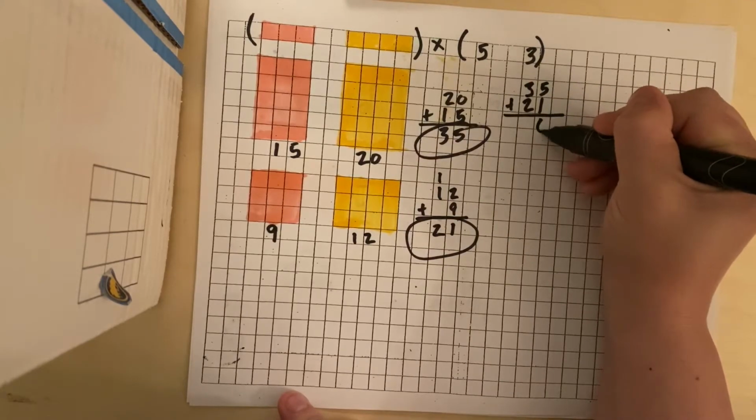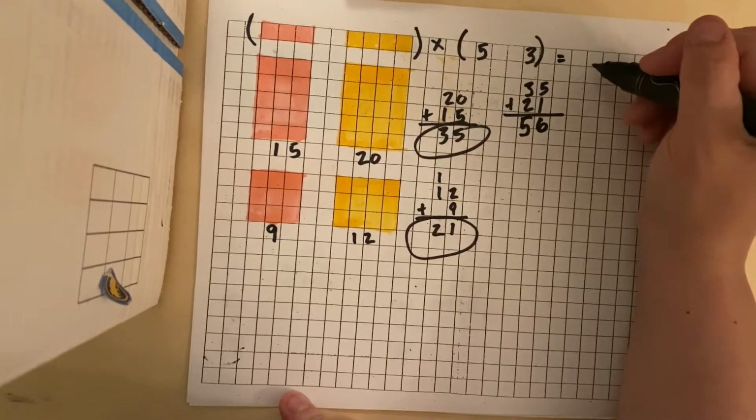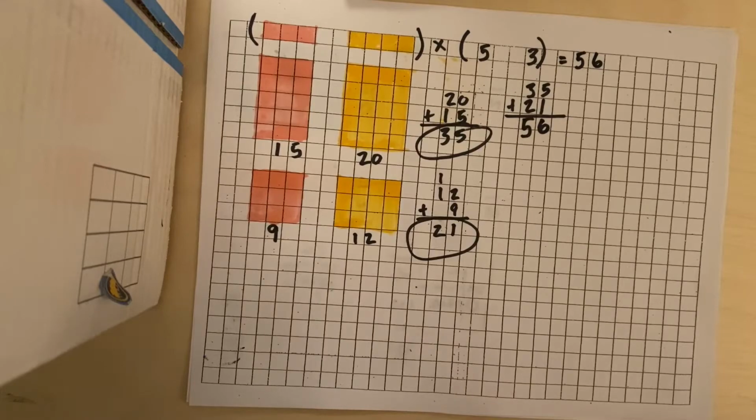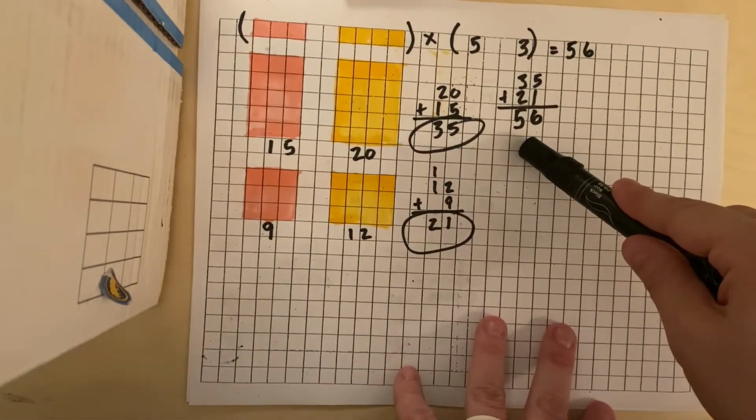5 plus 1 is 6. 3 plus 2 is 5. So 3 and 4 times 5 and 3 equals 56. So we're essentially just doing the same thing that we did with the beads. We're just doing it on graph paper.